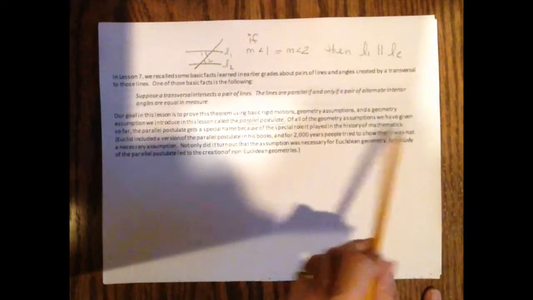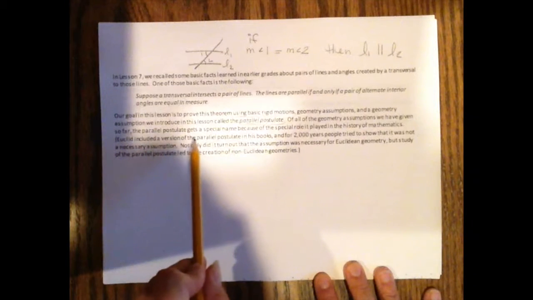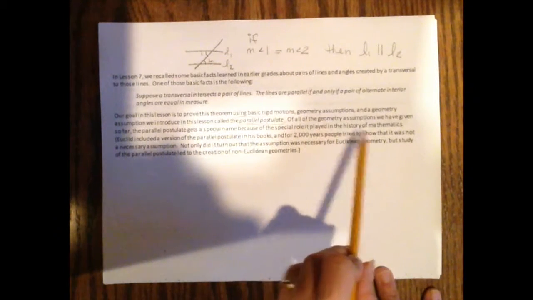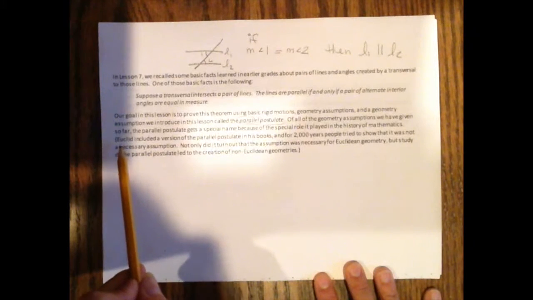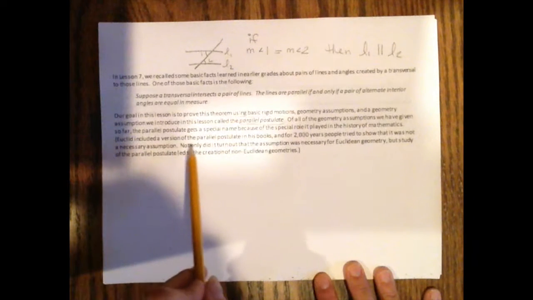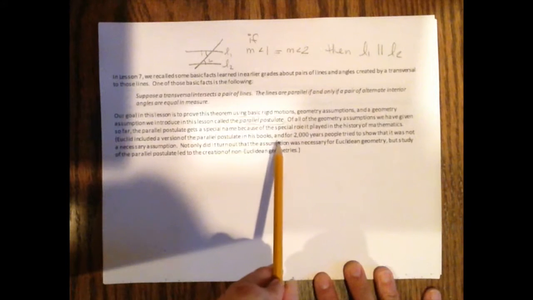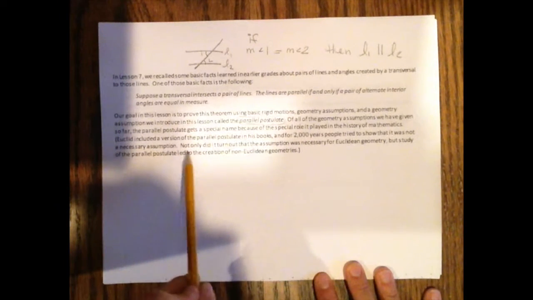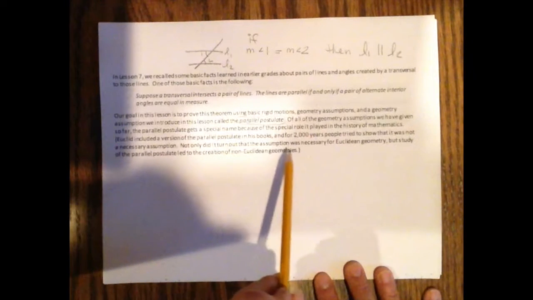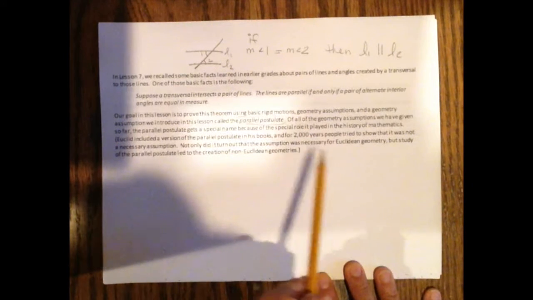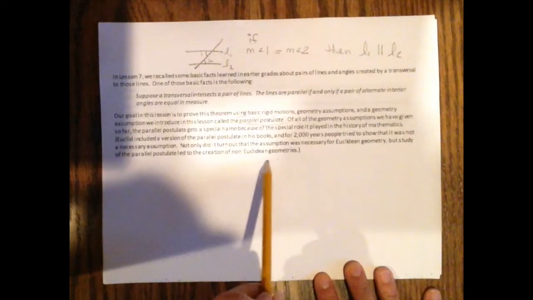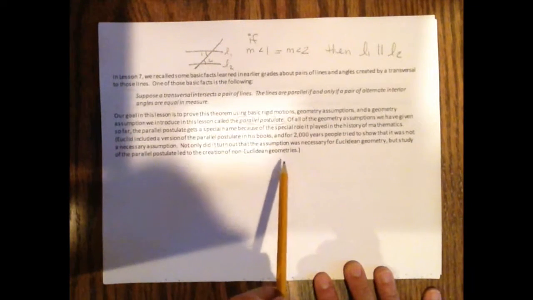Of all the geometry assumptions we have given so far, the parallel postulate gets a special name because of the special role it played in the history of mathematics. Euclid included a version of the parallel postulate in his books, and for 2,000 years people tried to show that it was not a necessary assumption. Not only did it turn out that the assumption was necessary for Euclidean geometry, but a study of the parallel postulate led to the creation of non-Euclidean geometries.